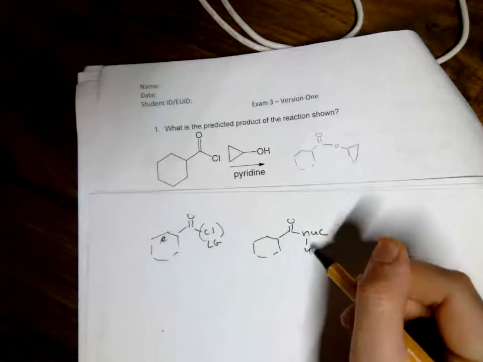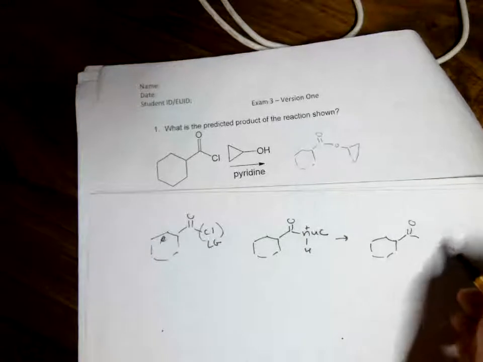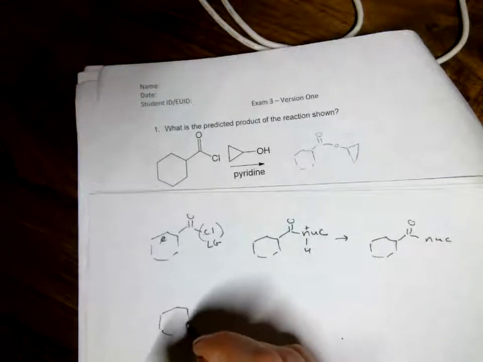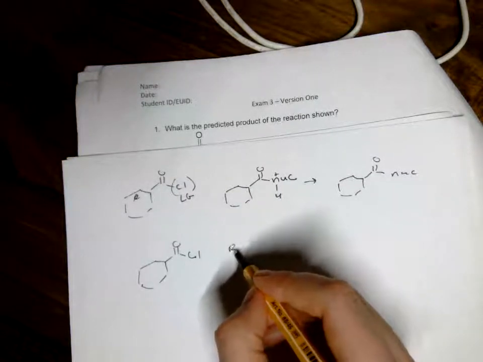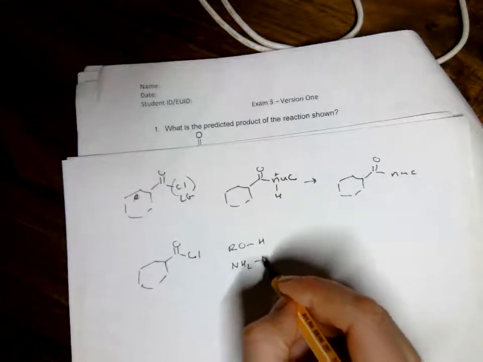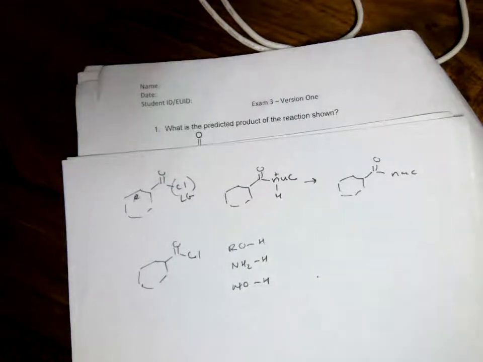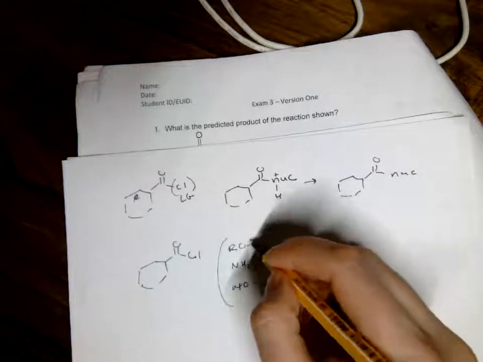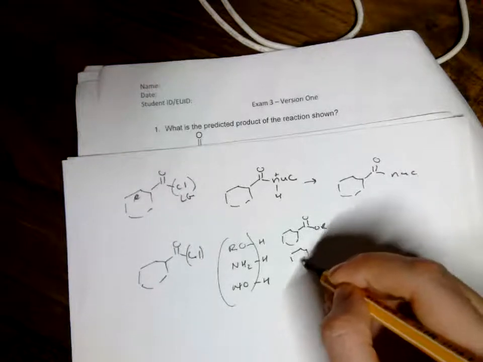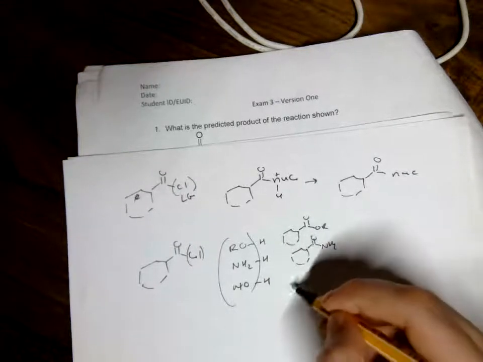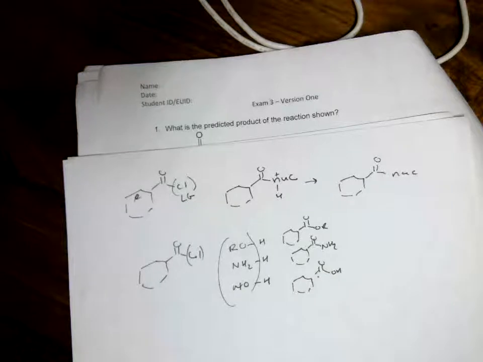So initially it'll be the nucleophile with an H plus, and then that will get deprotonated. So I have this idea: if I have an acyl chloride, and then I have ROH, RNH2, or HOH, any of these with the acyl chloride will end up substituting the leaving group for this. So you'll end up with OR, or NH2, or a carboxylic acid, right? That's kind of what I think when I see this.